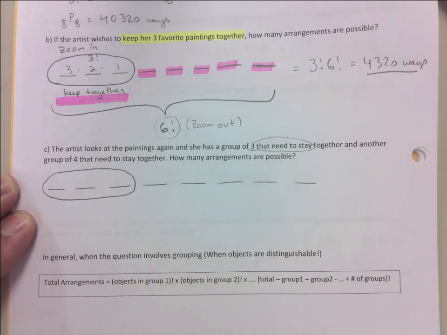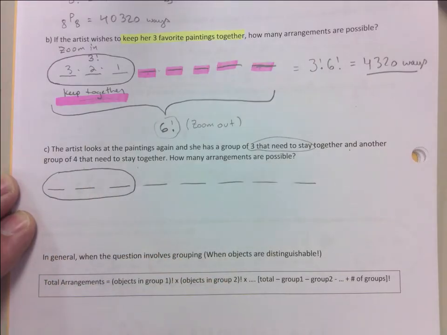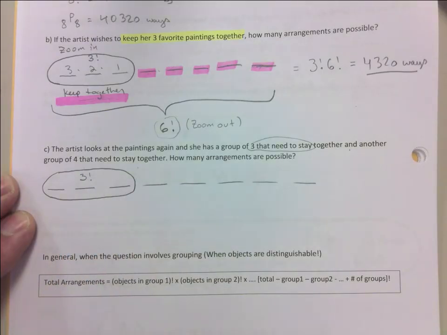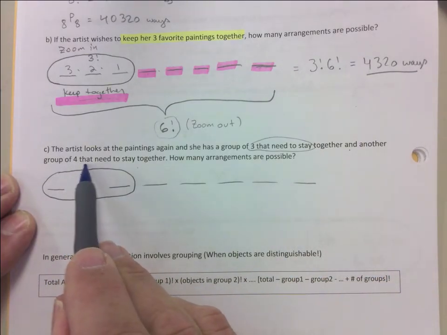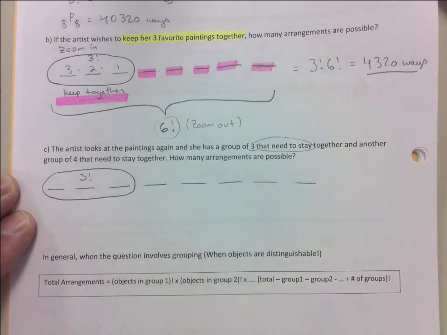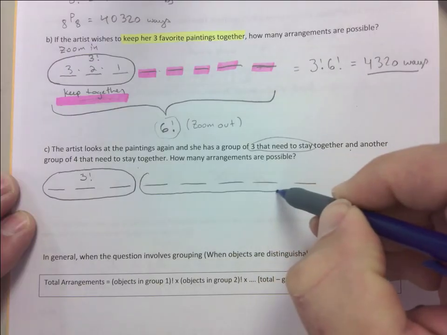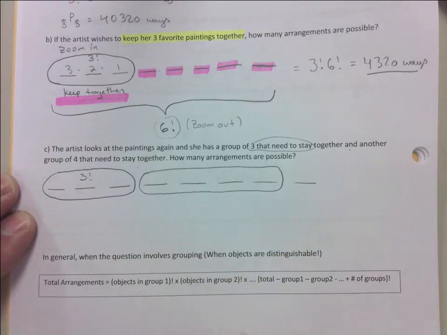They must stay together. So within that bag, you can make some changes, and the answer would be 3 factorial changes you can make inside there. Okay. And then to add to this madness, there's another 4 you'd like to keep together. Let's assume they're right here. You'd like to keep those 4 together.